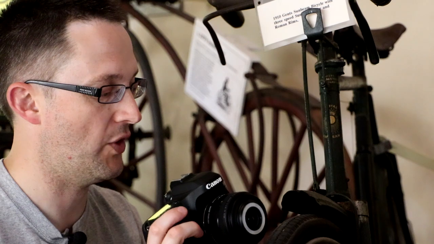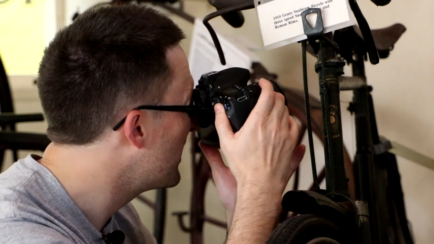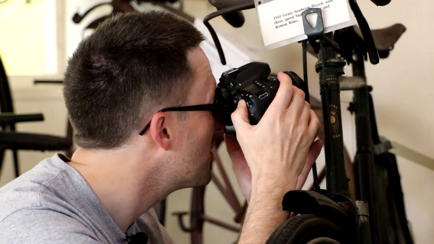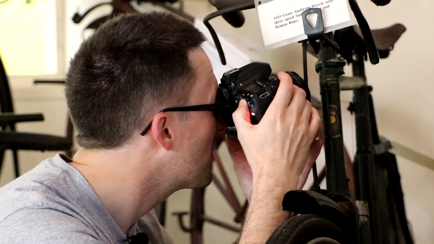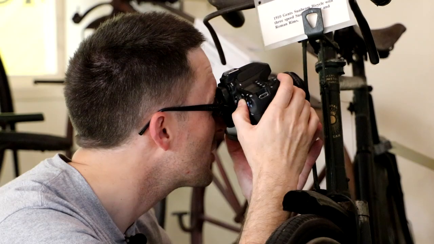So let's do a little shot here and just experiment. So this bike here, I'm going to go in on the name of it here, and I've gone really close. And still, if I go in super close, it's pretty, oh, I've actually touched the subject here, but I can actually still get a nice sharp image.